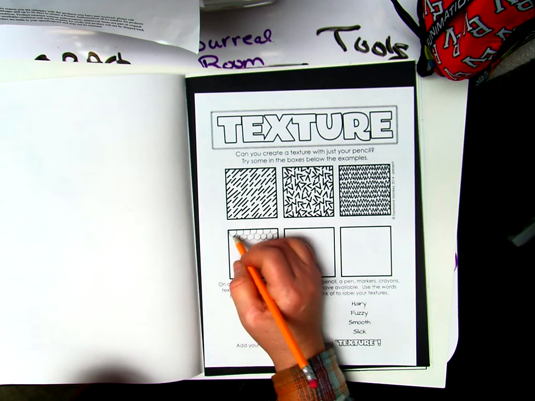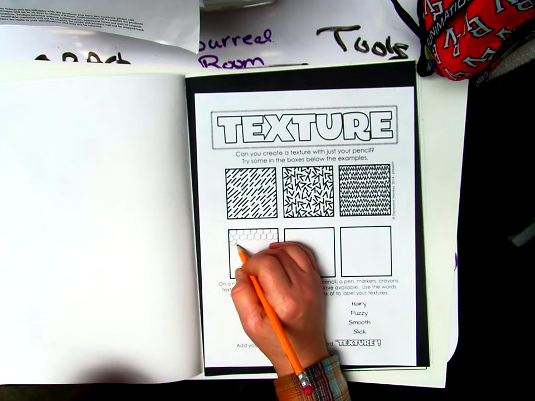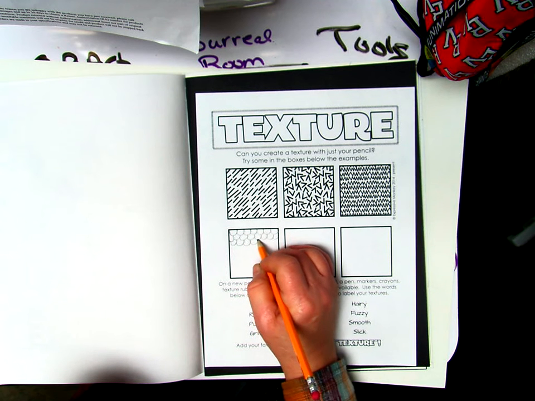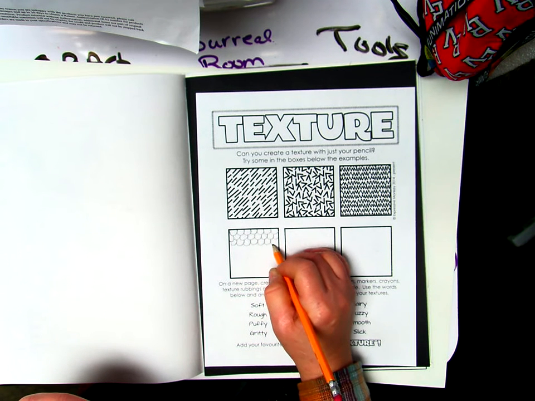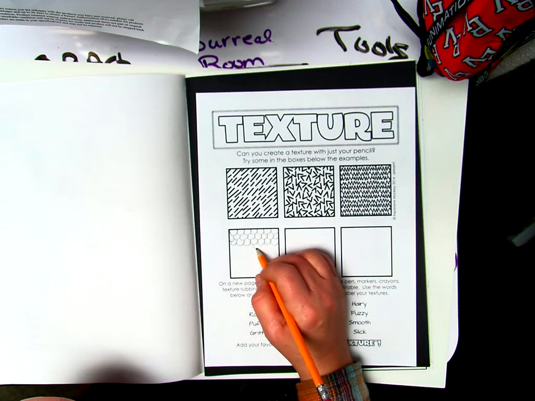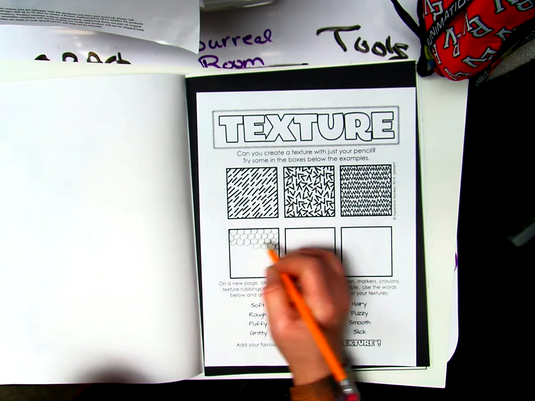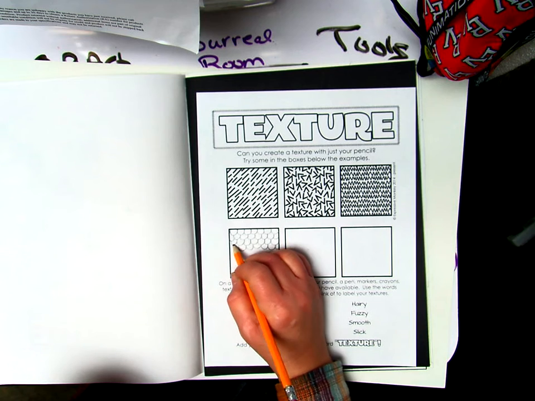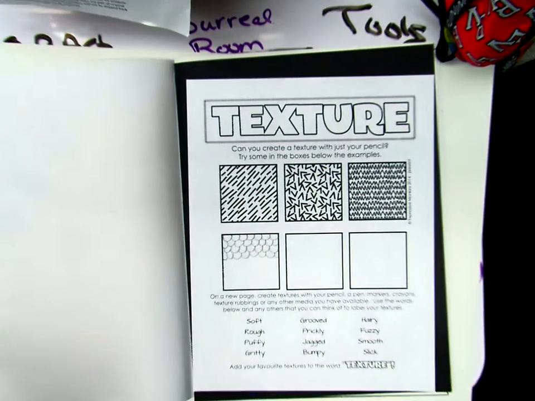Now, if you're struggling to find some different ideas for textures, you can look this up on the internet and say, okay, how do I draw textures? Or texture markings. You might want to put something in there for drawing, and that will give you some indication or point you in the right direction at least. All right, so I would fill up this box with the texture of scales. That would be my first one.